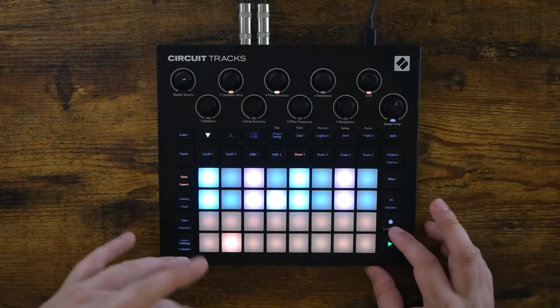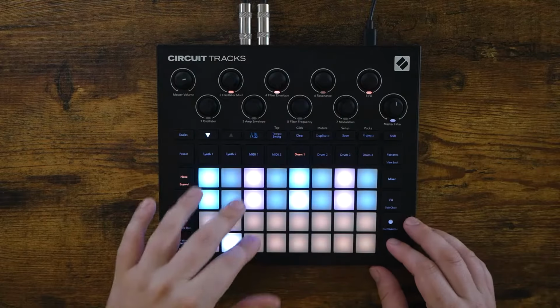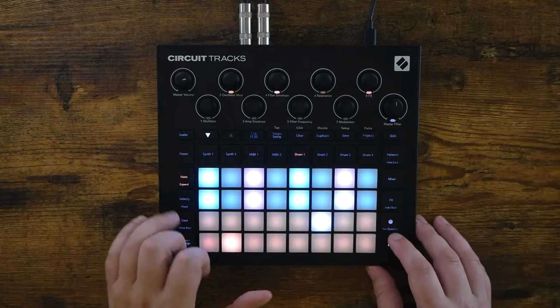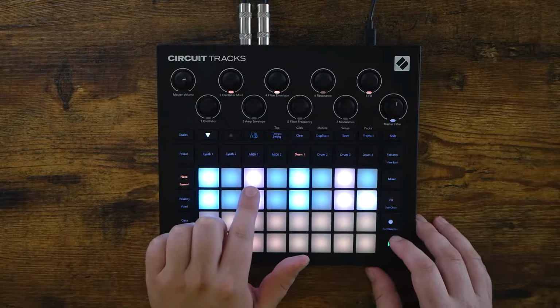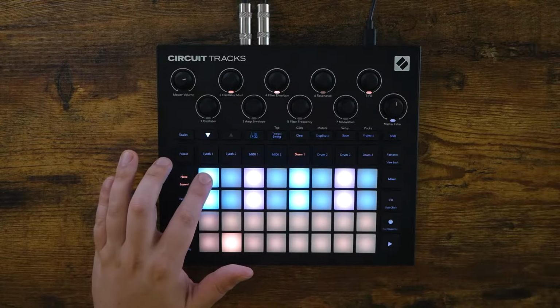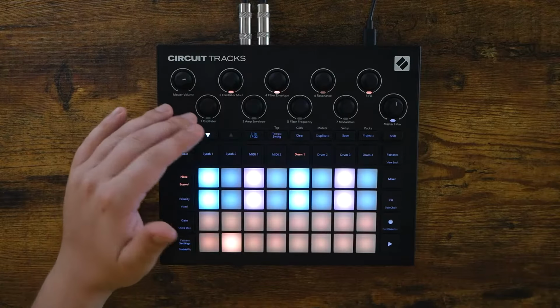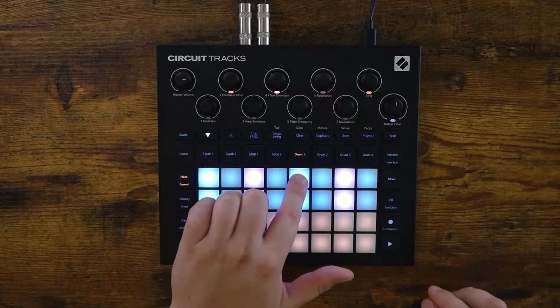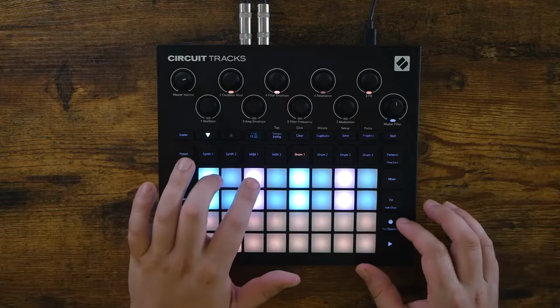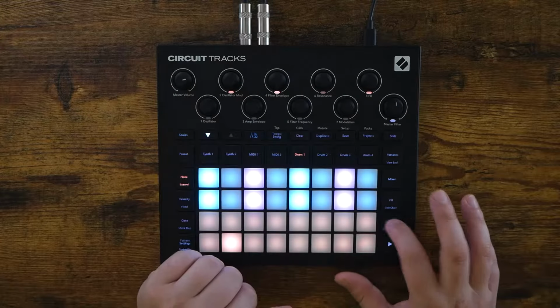So this actually illustrates really well how the Circuit Tracks handles these step-based parameter locks. You can hear this first tambourine is higher pitched. And that's because we still have this first step set to the higher pitch, and it doesn't get the instruction to come back down until this step.